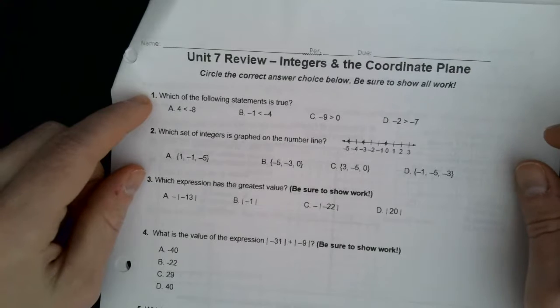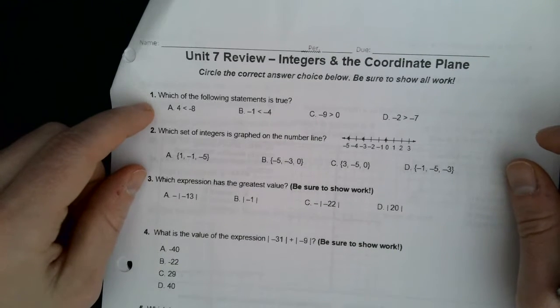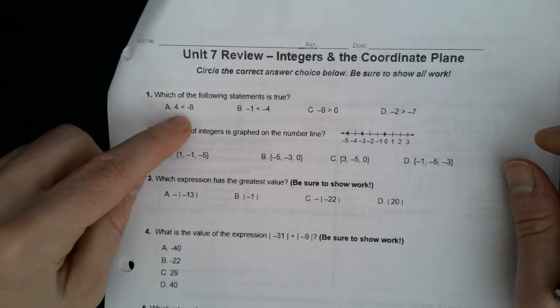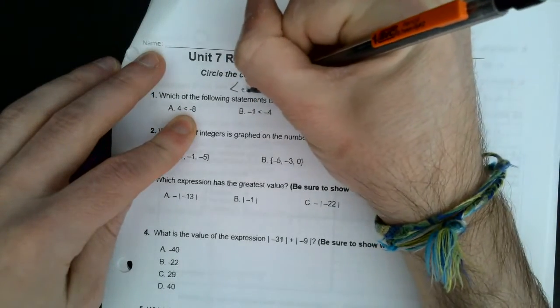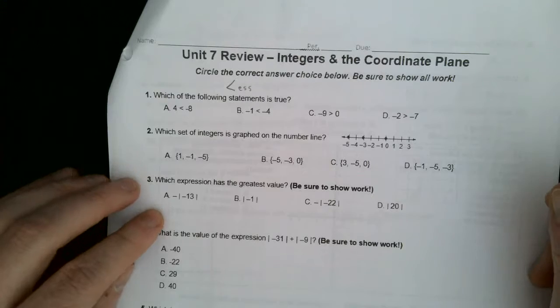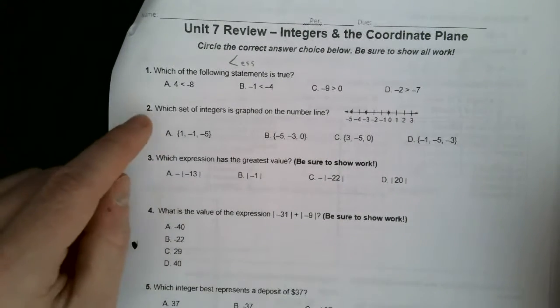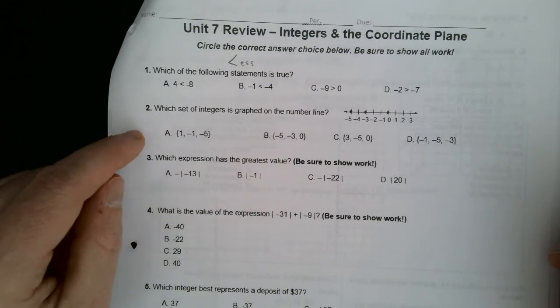Number one, which of the following statements is true? Make sure to read them all. Make sure to remember what the symbols mean. You got less than. That one looks more like an L. The other one would be greater than, so make sure to read them to yourself before you pick your answer. Number two, that one's pretty straightforward.